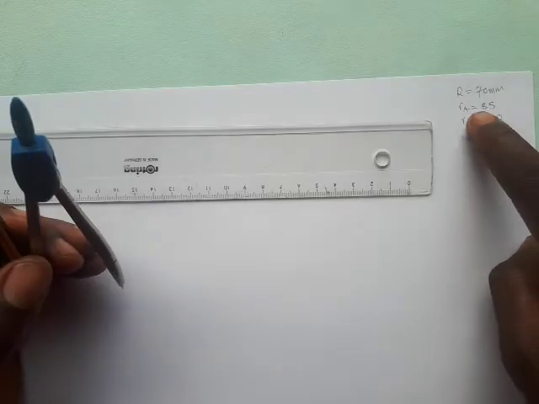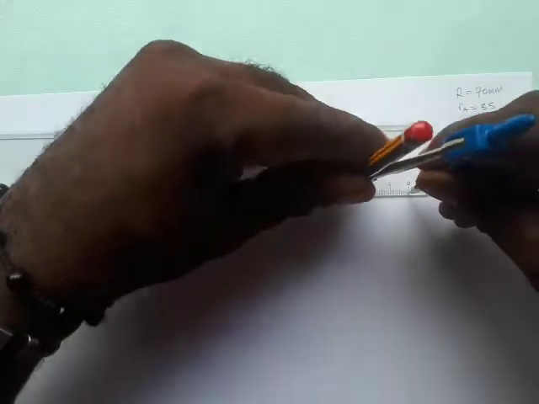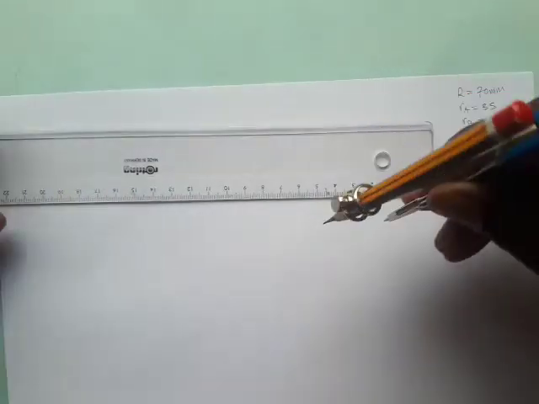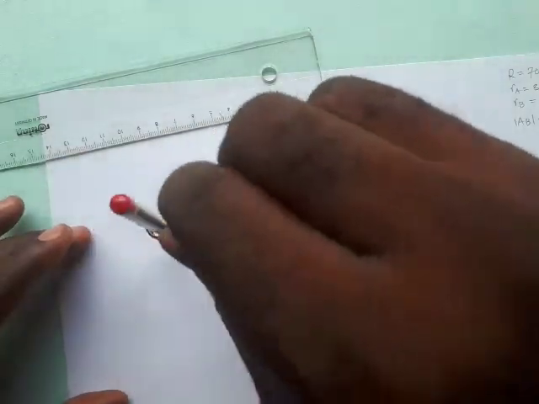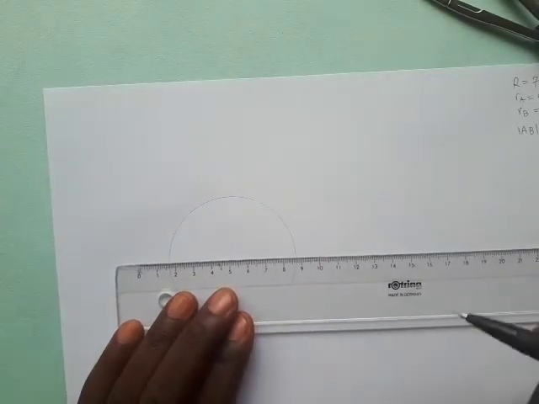Okay. So for RA is 35, that is 3.5. So you stretch 3.5 on the dot, then describe a circle with it. All right, then connect the diameter and extend.